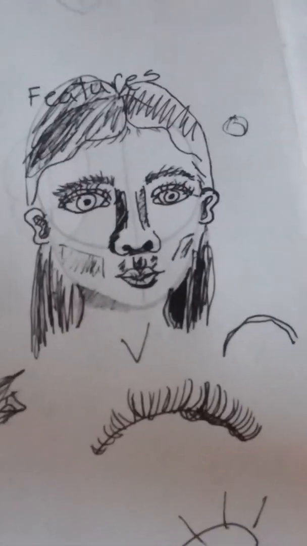But there, yeah, that's how to draw a girl's face in not great but okay drawing style.